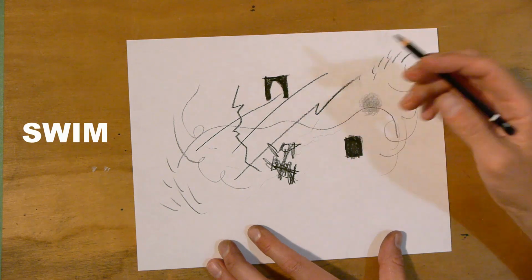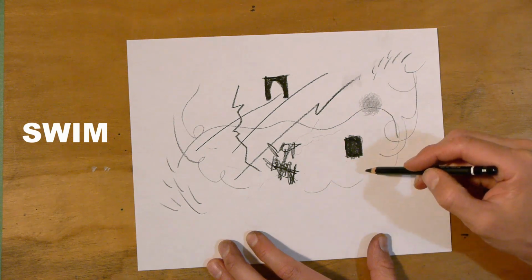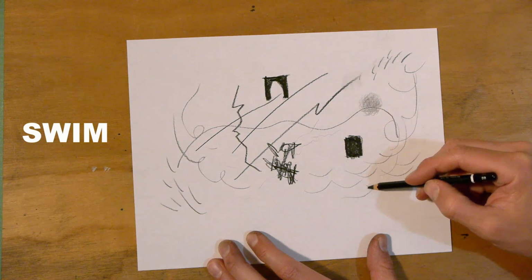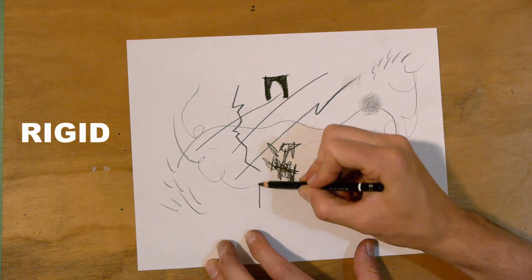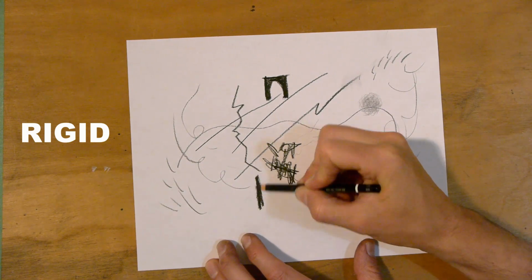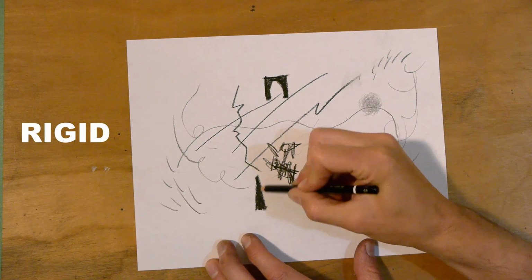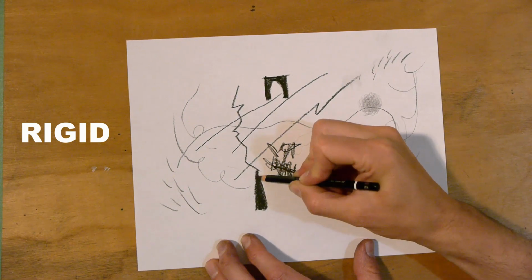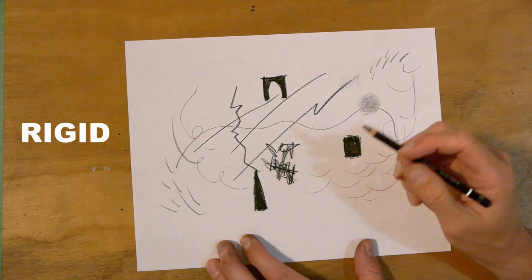Swim. What's a swimming line look like? Swimming line. Rigid. Lazy.